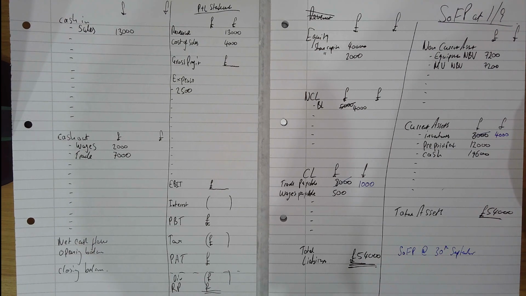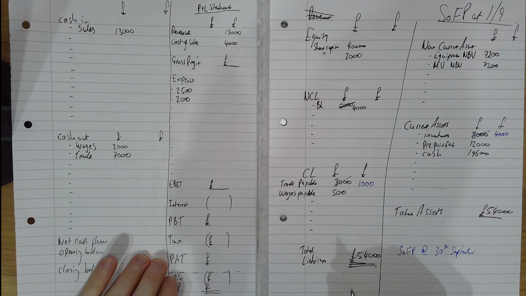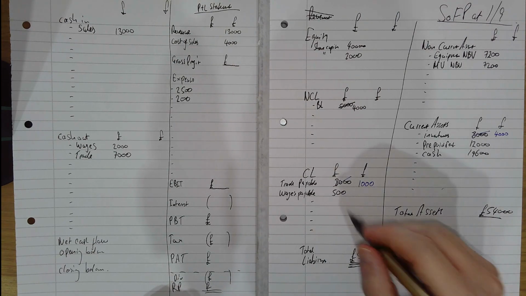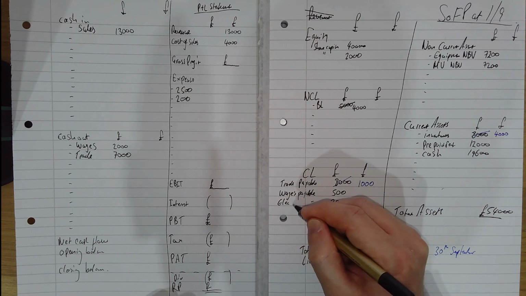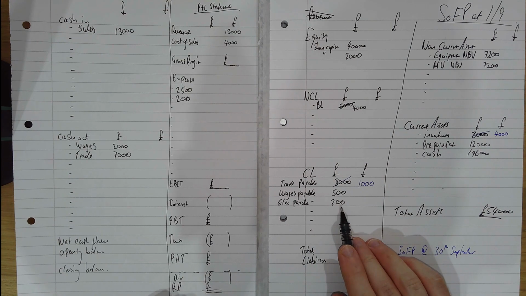Number 3. On the 30th of September, received an electricity bill for £200 for the month of September. So that's £200 for electricity. It is due to be paid during April. So she hasn't paid it yet, so that's the current liability of £200 on electricity payable. Okay, electricity payable, 200. Is that correct? Yes, I think it is correct.